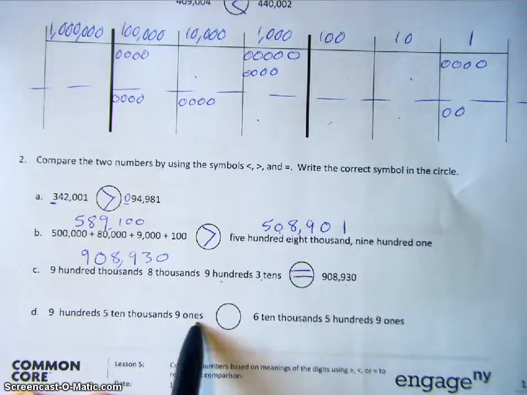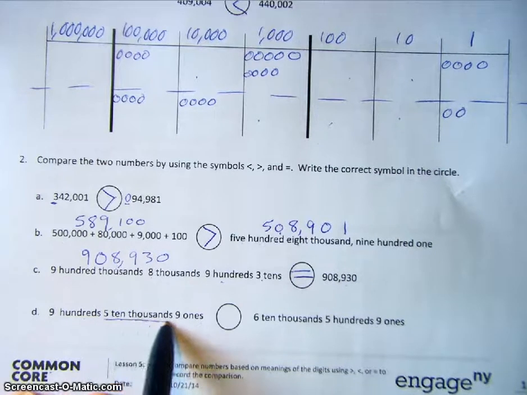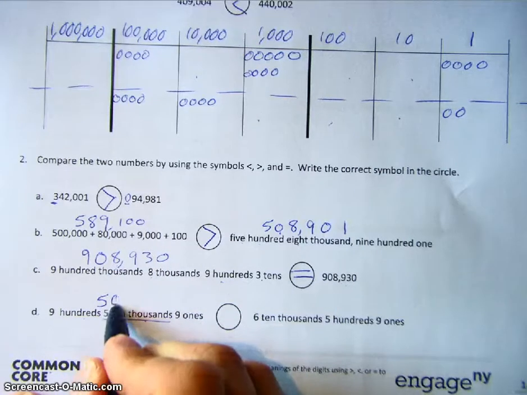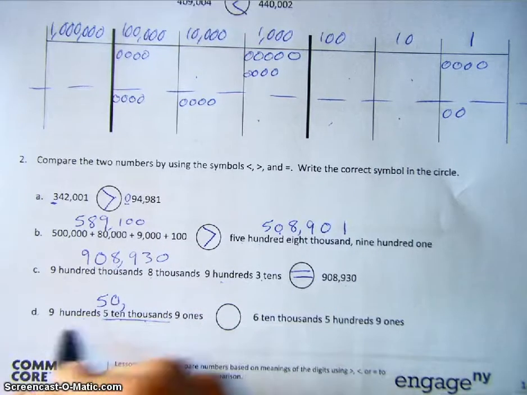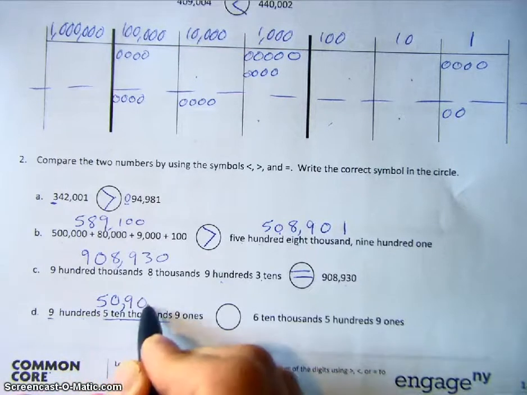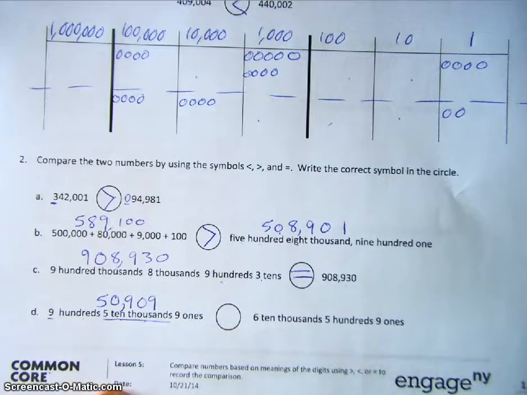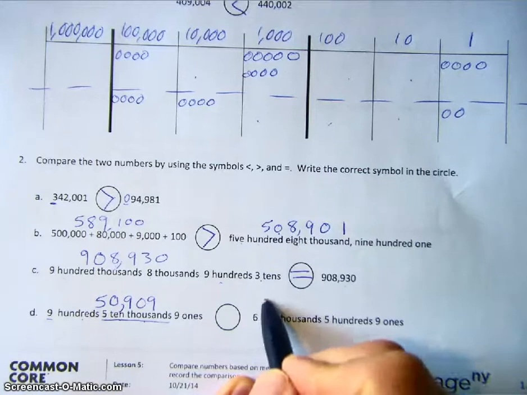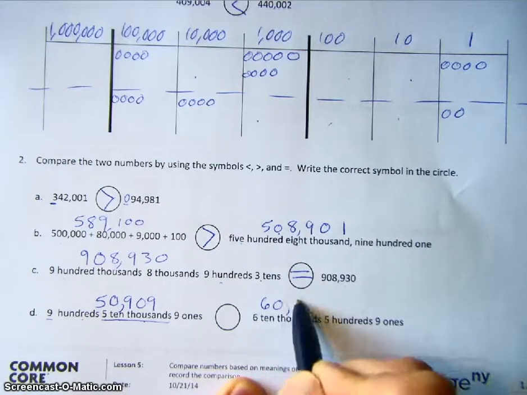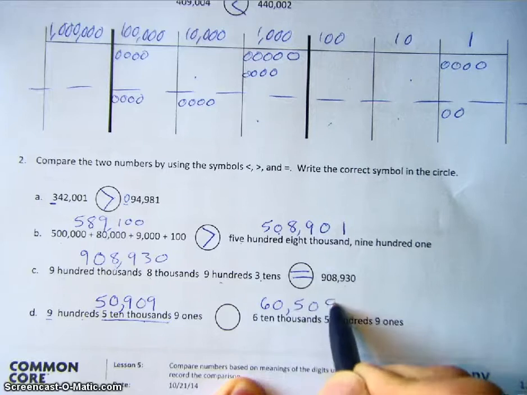Now letter D, we have to be a little bit tricky here, because notice how the numbers have been put out of order. So we actually have 5 ten thousands, 0 thousands, we have 9 hundreds, 0 tens, 9 ones. This one you have to look really carefully. Here we have 6 ten thousands, 0 thousands, 5 hundreds, and 9 ones.